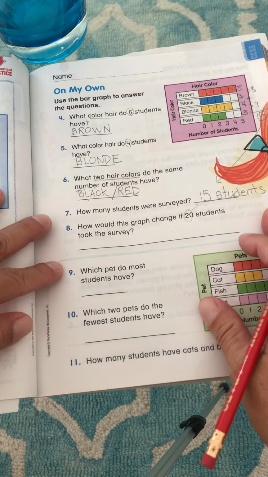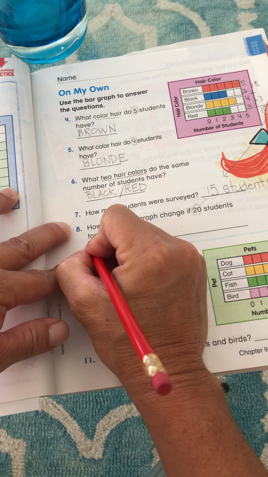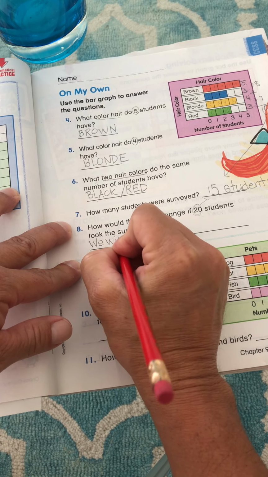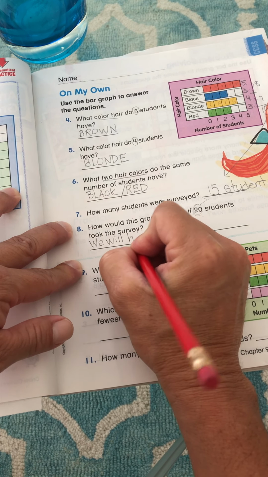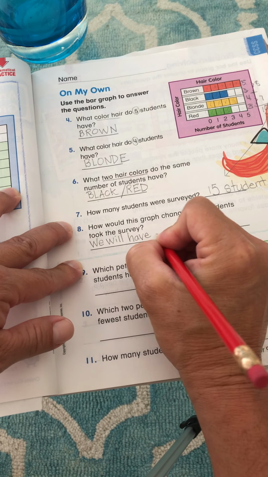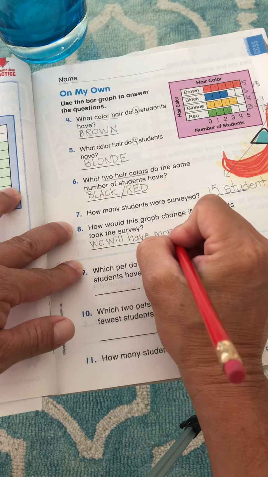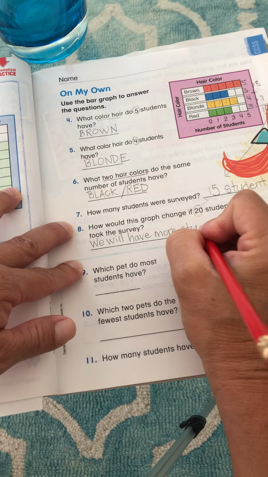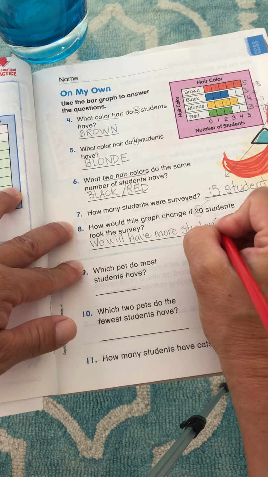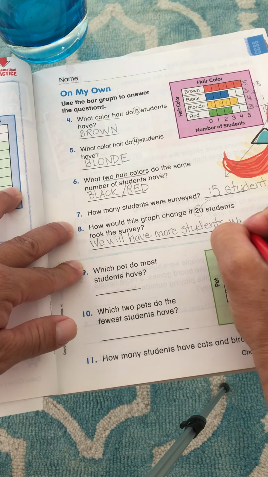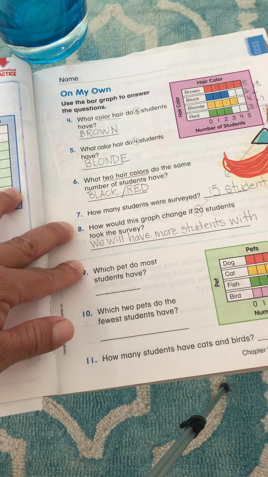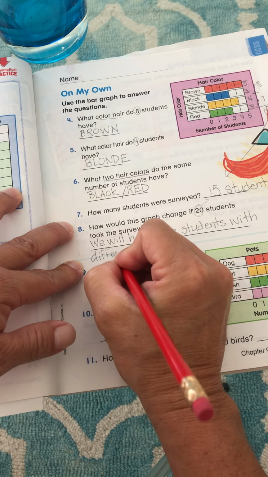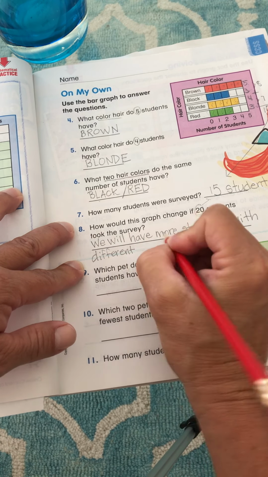I think the graph would change. More children, okay, so we could say, we will have more students with different hair colors.